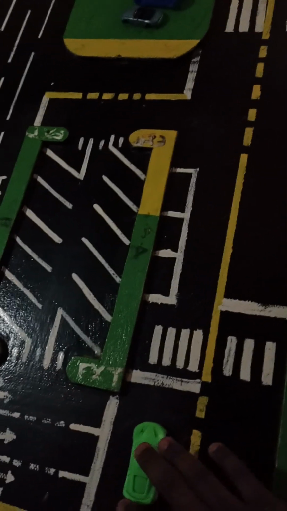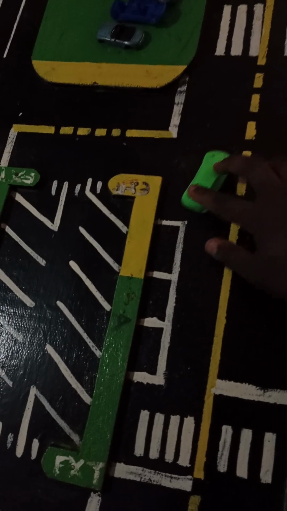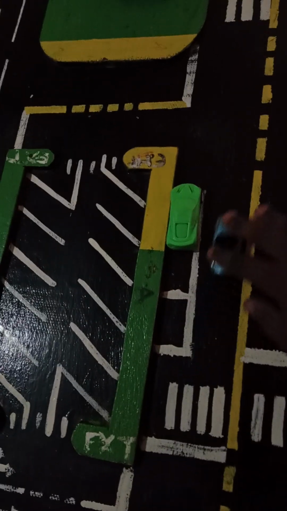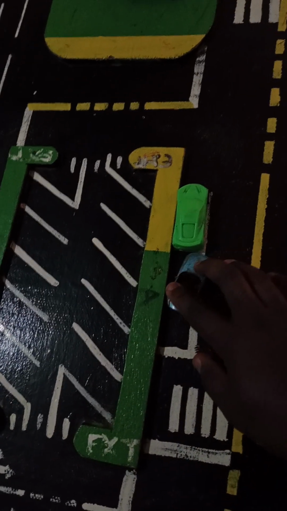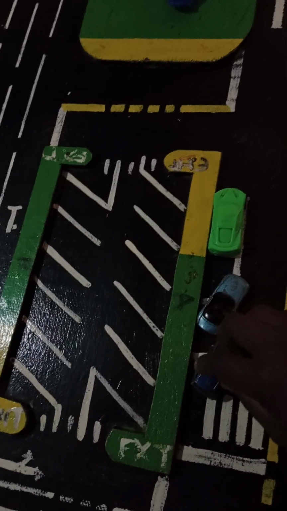So if you are coming from this side, you'll use rule number 1, you park from the farthest end, and of course you will park using reverse gear. Another vehicle will come and park to the next farthest end using reverse gear. Another one also using reverse gear.